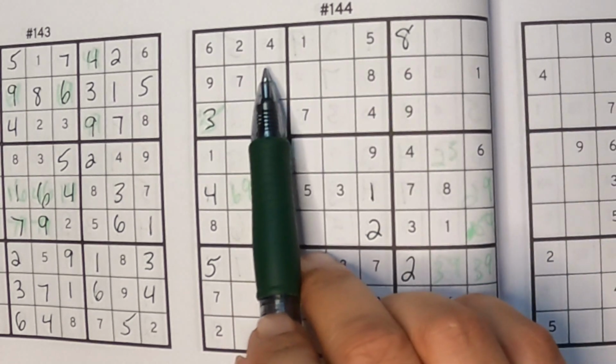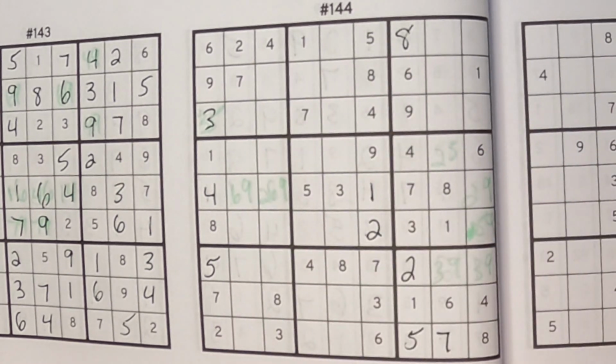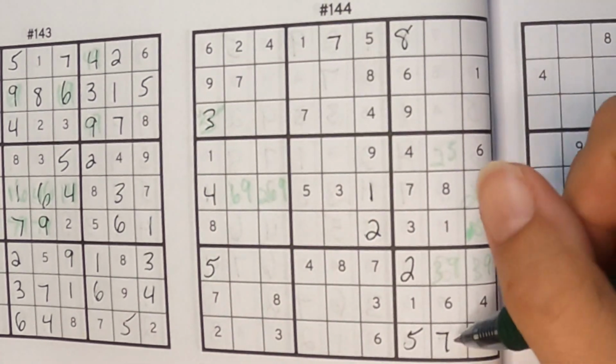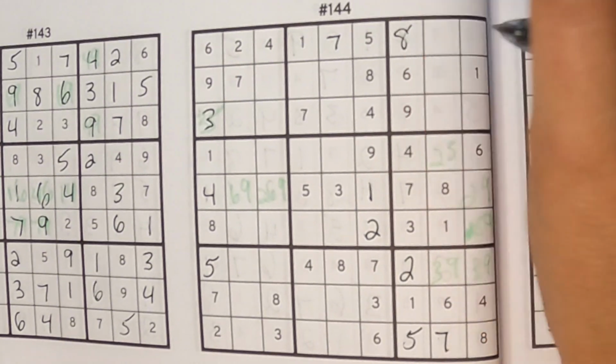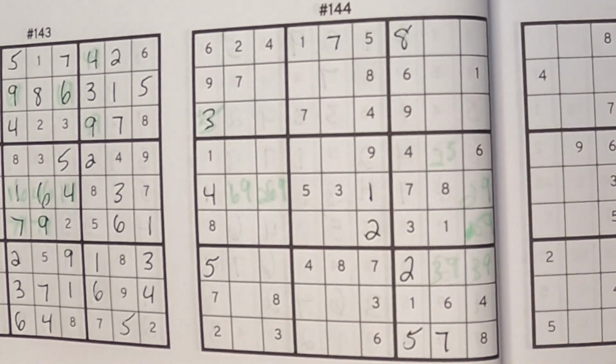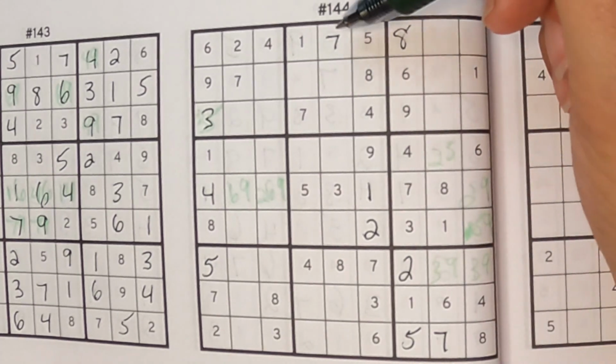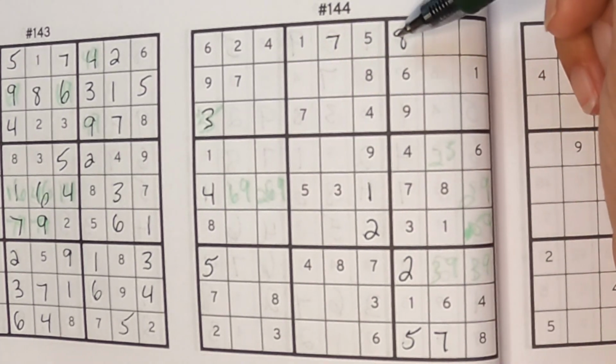If we look at this top row, we're missing 3, 7, and 9. We've got a 3 here and a 7 here, so this is our 9. 7 here, or sorry, no. Okay, made a mistake somewhere here.